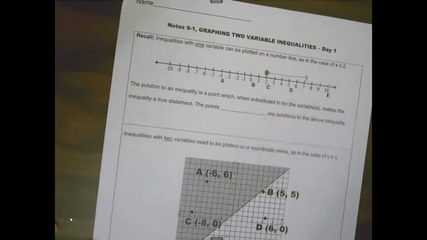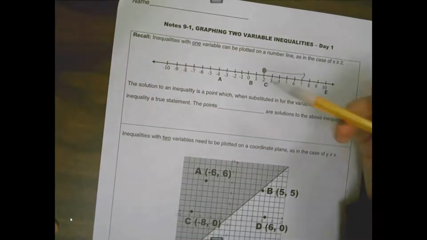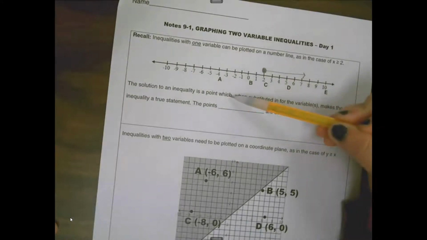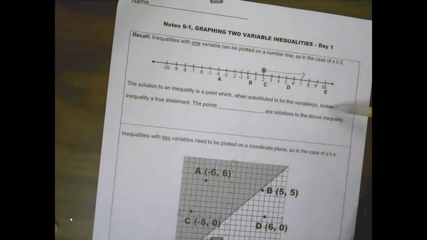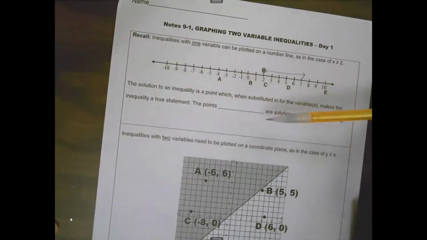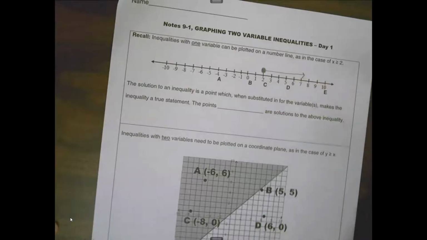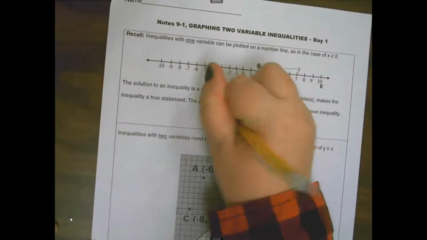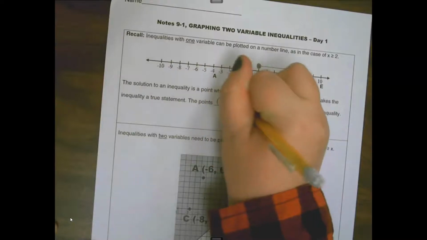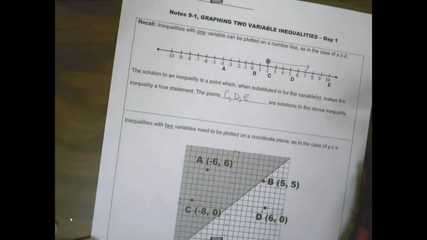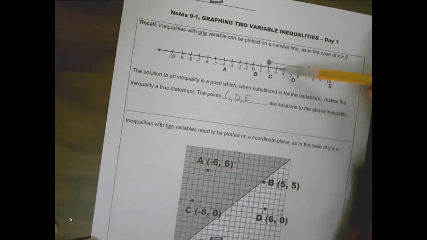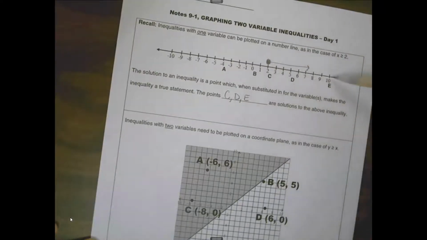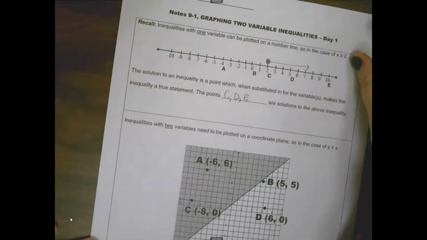Hopefully you remember that. The solution to an inequality is a point which, when substituted in for the variable or variables, makes the inequality a true statement. The points C, D, and E are all solutions to the above inequality because they all fall in line with all of these possibilities that it could be. So let's look at it with two variables.